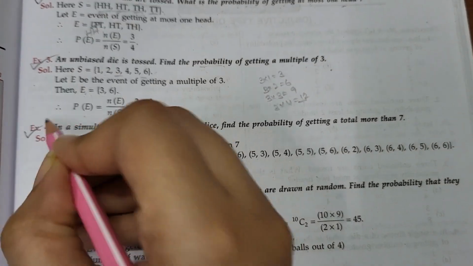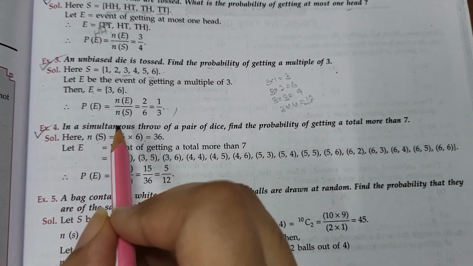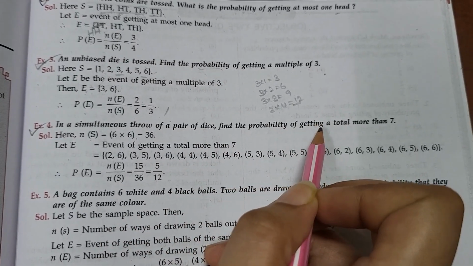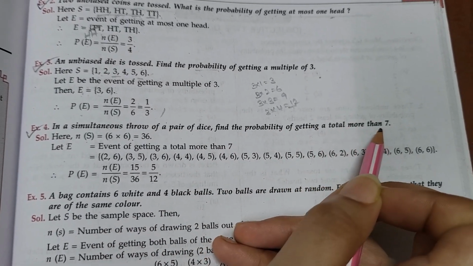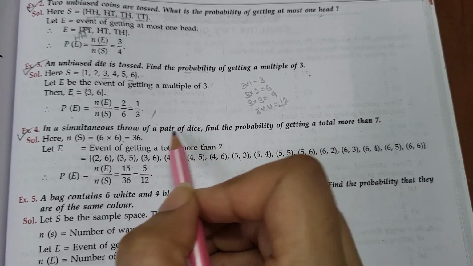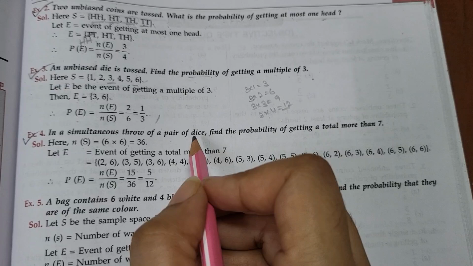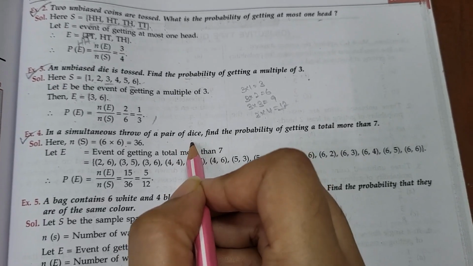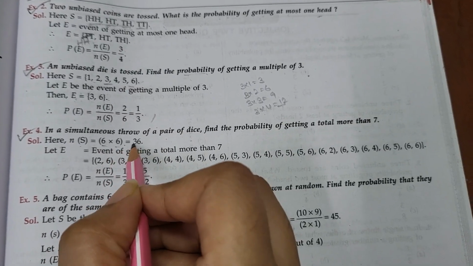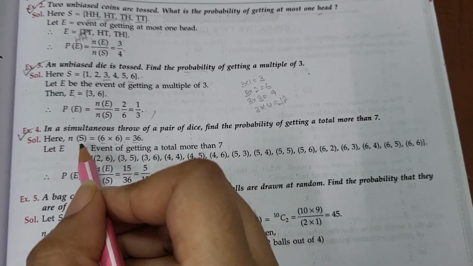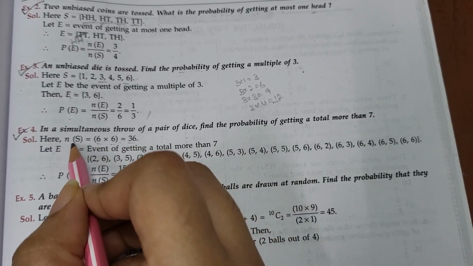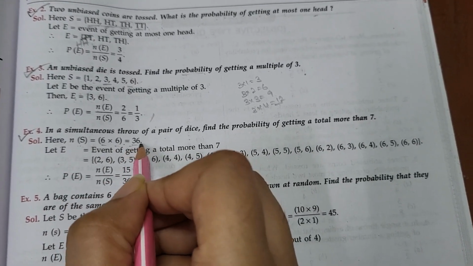Now coming on to number 4. Number 4 says, in a simultaneous throw of a pair of dice, find the probability of getting a total more than 7. So if I throw a dice once, the total number of outcomes is 6. Now if I throw a dice twice, the total number of outcomes is 6 into 6, which is 36. So the total number of elements in the sample space is 36.